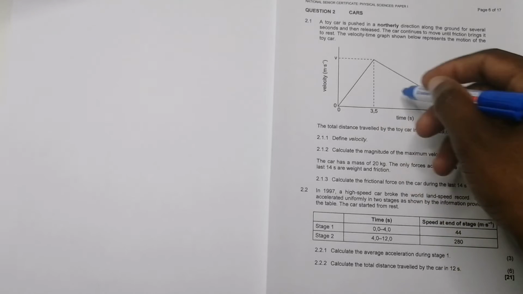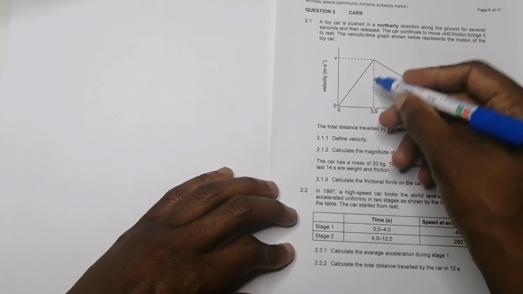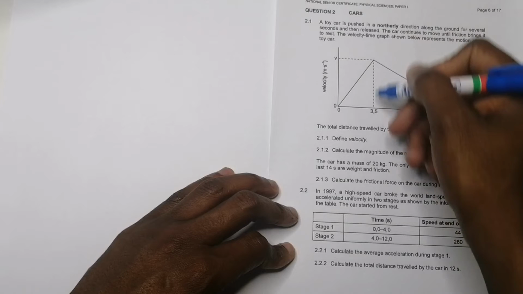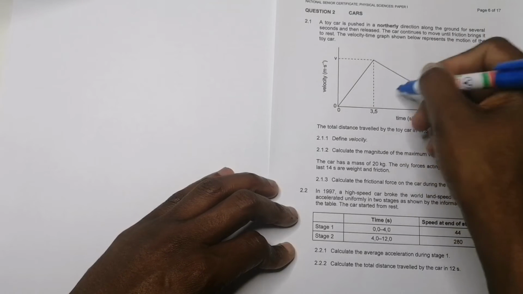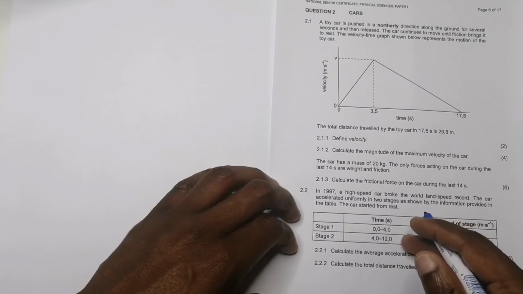Now, if you remember what I said, the area underneath the graph will always give us the displacement. So let's try and calculate that area. What we can do, you can see there, you've got somewhat two triangles, or you can just take the entire triangle there.